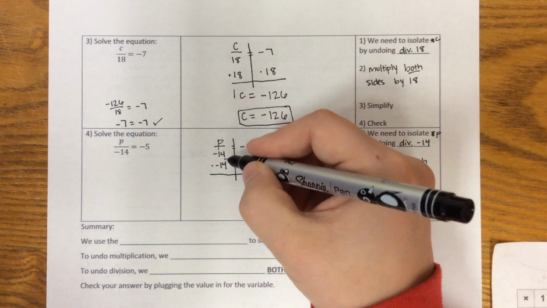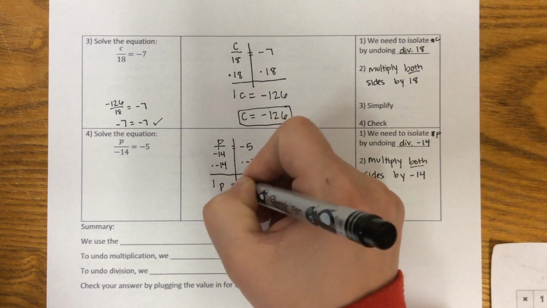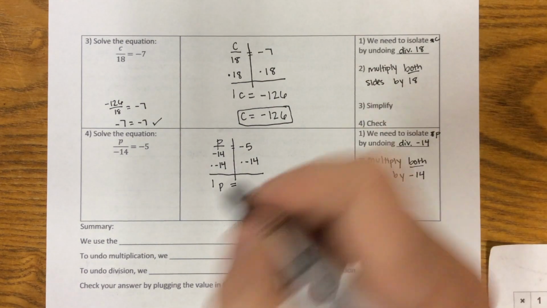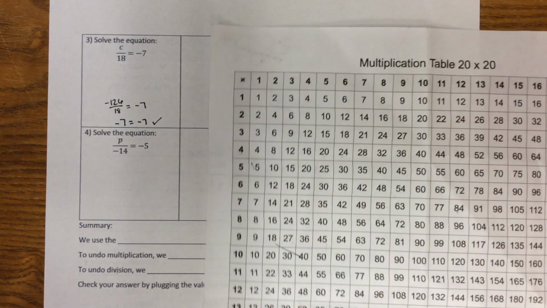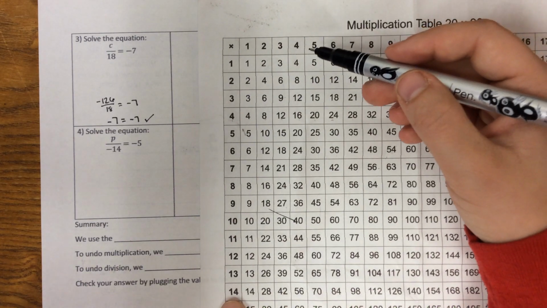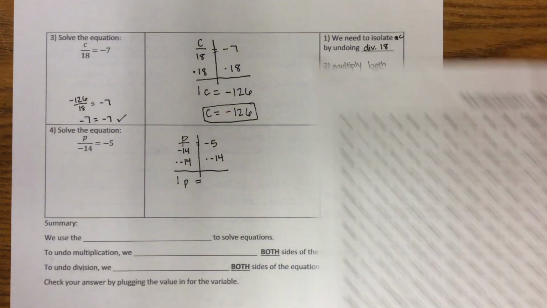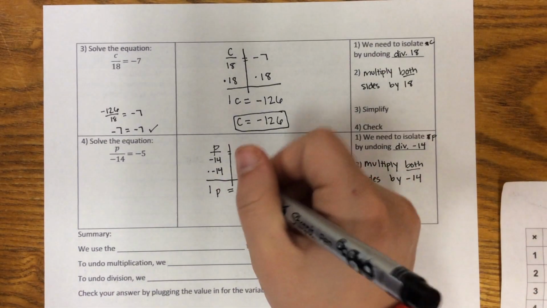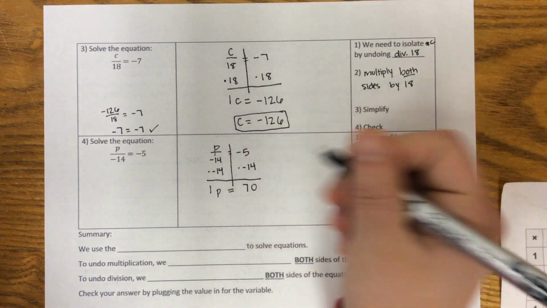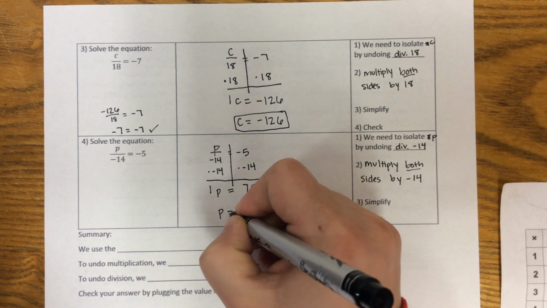So when I divide and multiply by the same thing, I just end up with 1. So 1p equals negative 5 times negative 14. So I'm going to find 5, 14, and that is 70. And a negative times a negative is a positive. So my last thing is 1 times p can just be p, so p equals 70.